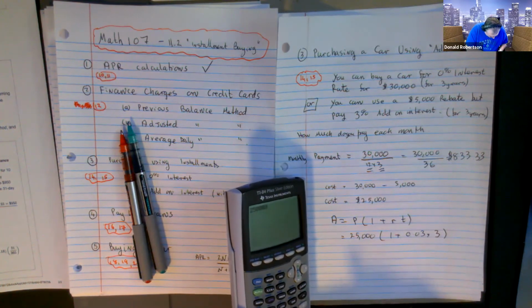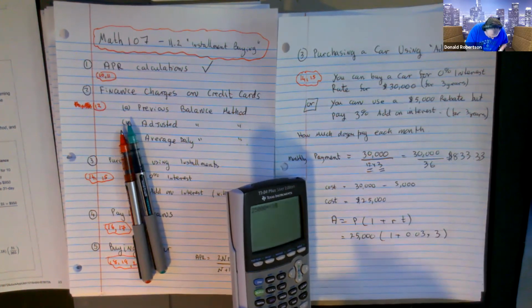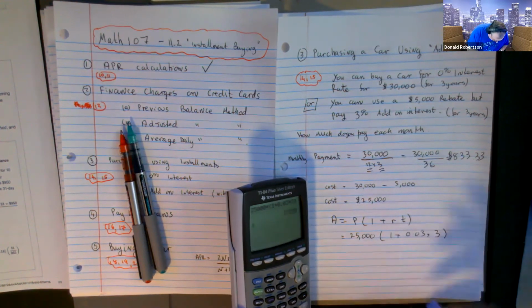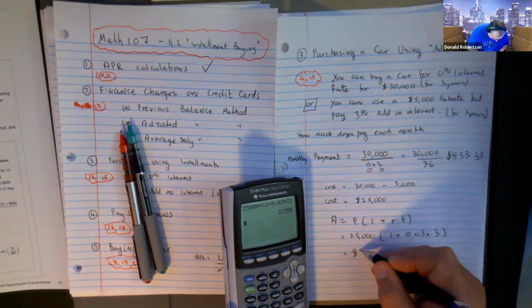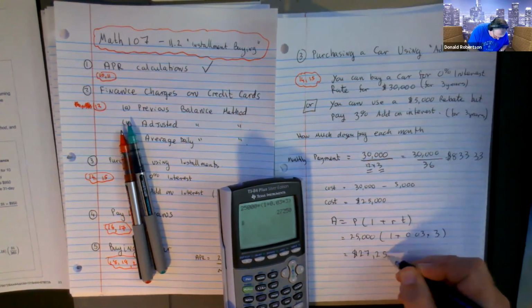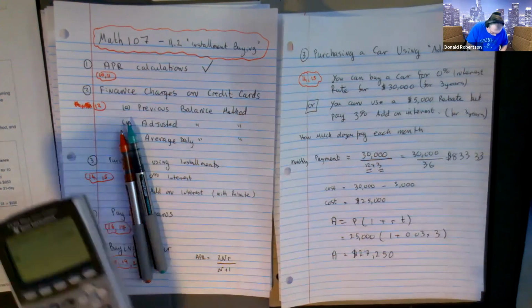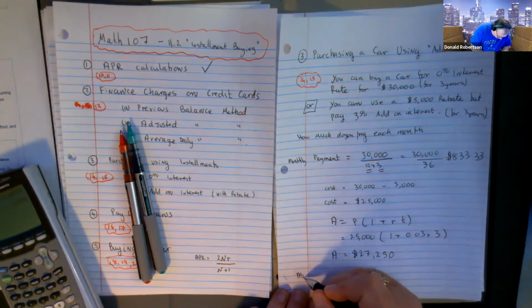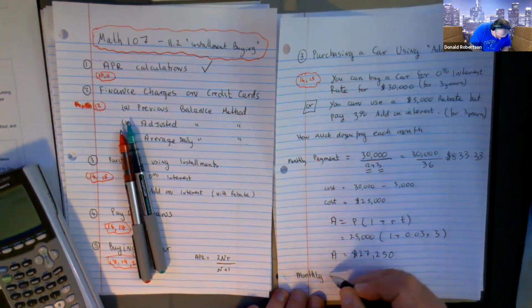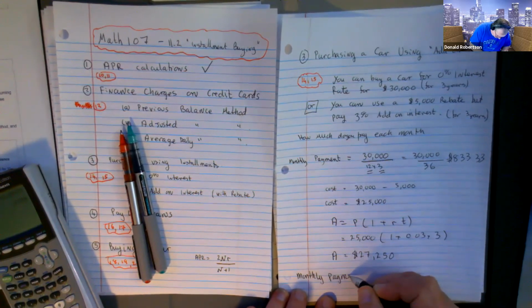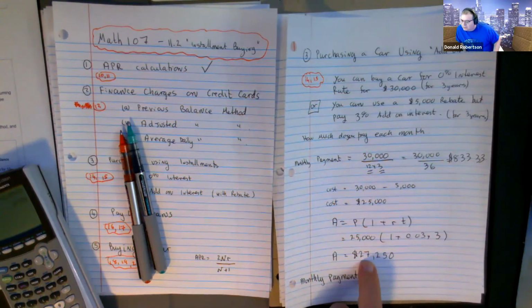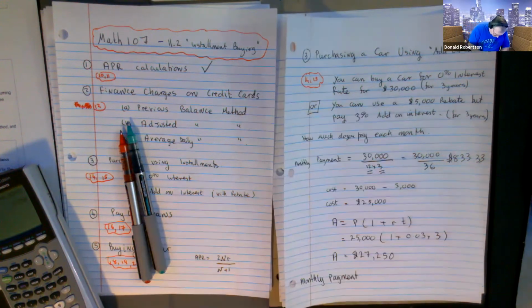Now, I'll do that calculation. 25,000 times, put a bracket around it, 1 plus 0.03 times 3, close the brackets, and I am going to be paying 27,250. But I still want to find a monthly payment, although I already kind of know what my choice is going to be. Do you agree I'm going to pick this one? Won't I buy the car using this method? Because won't I end up only paying 27,000 for it rather than 30? But let's do the monthly payments.